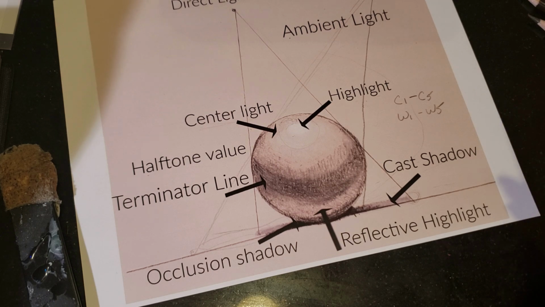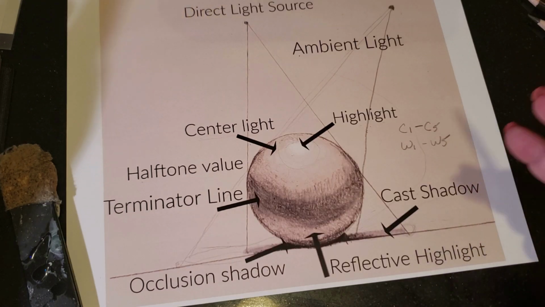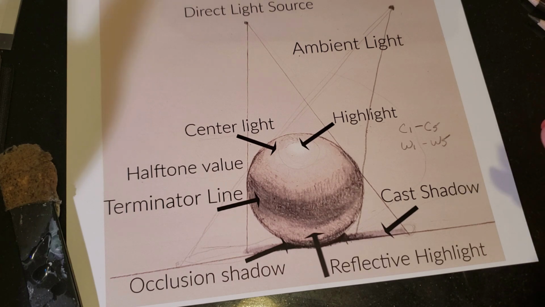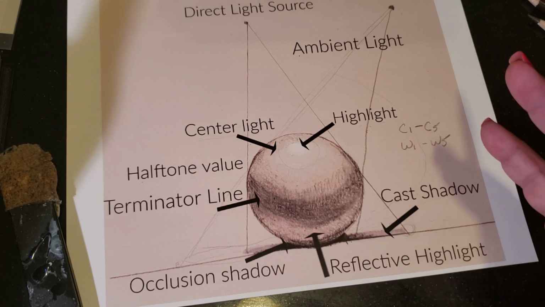So I hope this has helped you. We are not done with this lesson because we're going to start drawing soon and coloring soon. All these concepts that I've been giving you are going to start to make sense when we actually go in to do the picture.